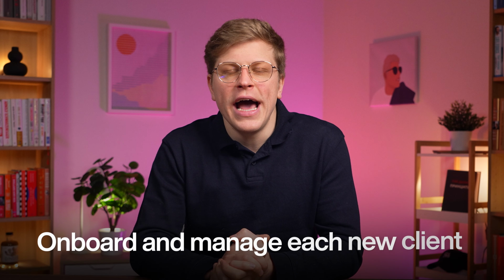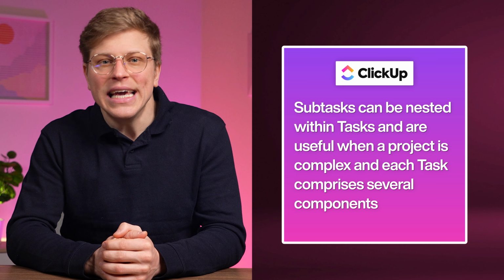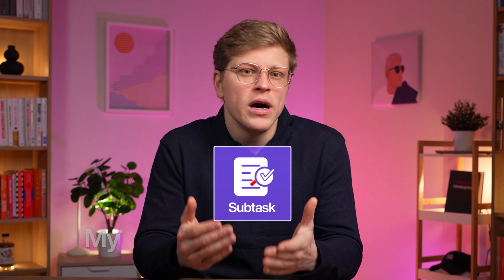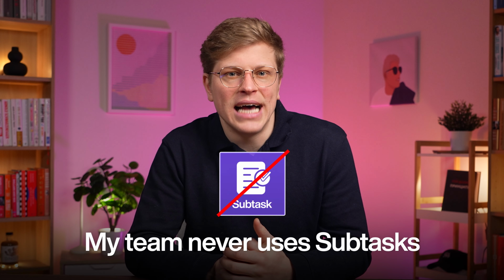Subtasks can be nested within tasks and are useful when a project is complex and each task comprises several components. Truth be told though, my team never really uses subtasks, and you won't have to either. Just know that they're there. Alright, now it's time to tackle tasks.